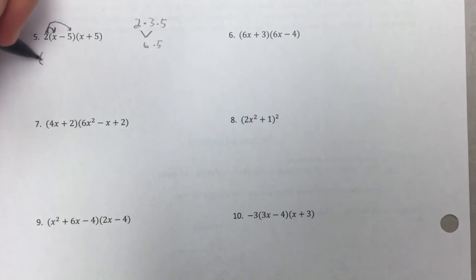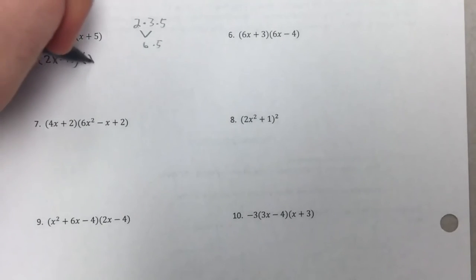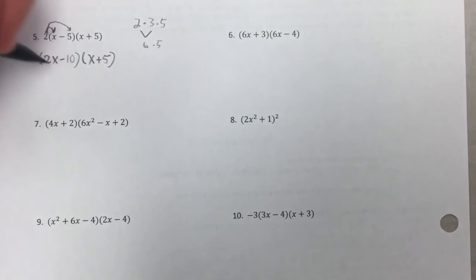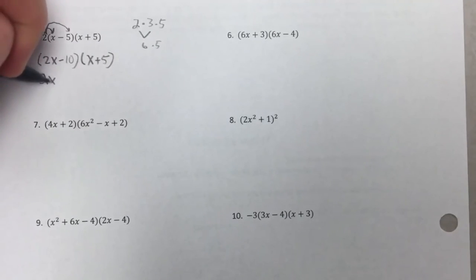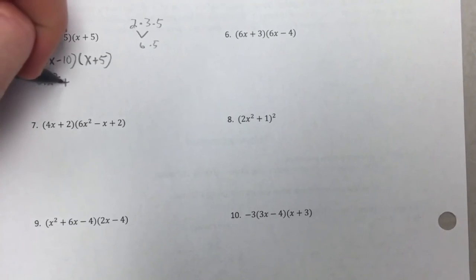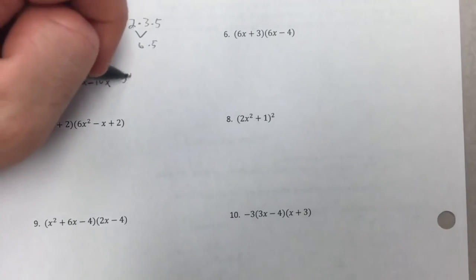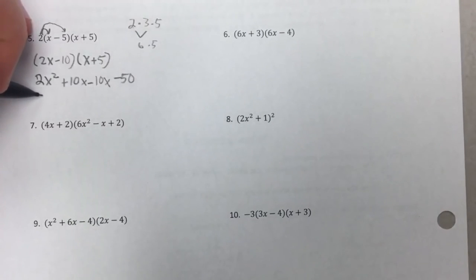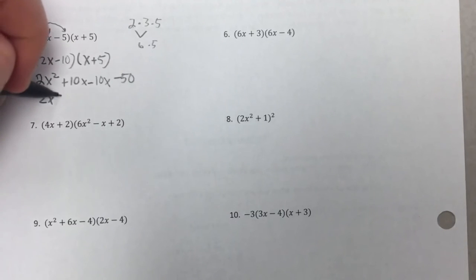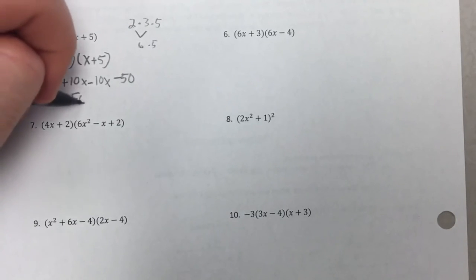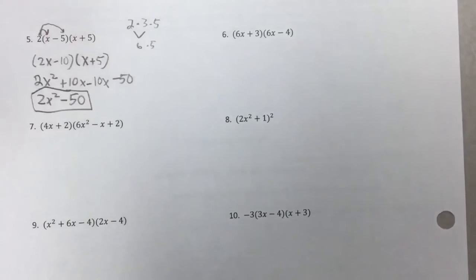So I'm just distributing that first. 2x minus 10. Now I take that answer, still multiply that by the third factor, x plus 5. So now I have to FOIL. So 2x squared plus 10x minus 10x minus 50. And so I'd end up with 2x squared minus 50 as my final answer for this one.